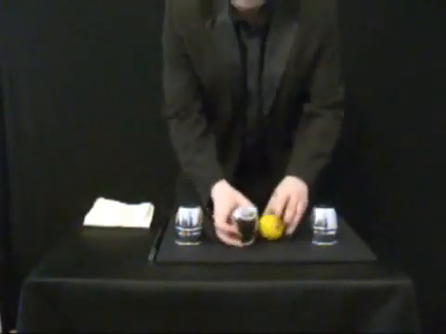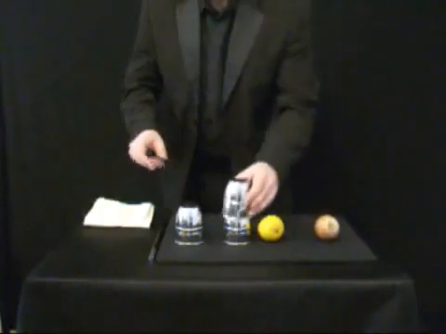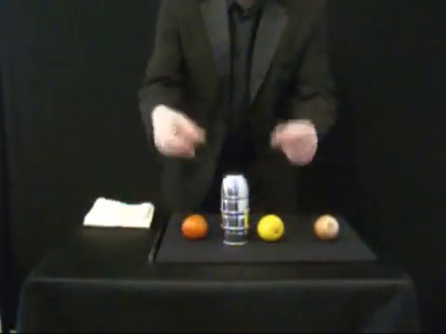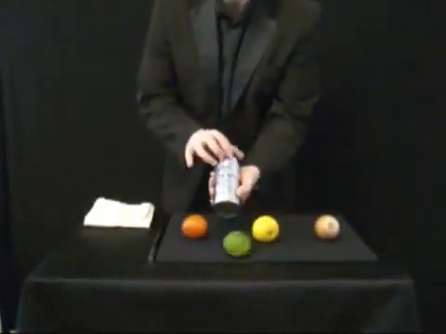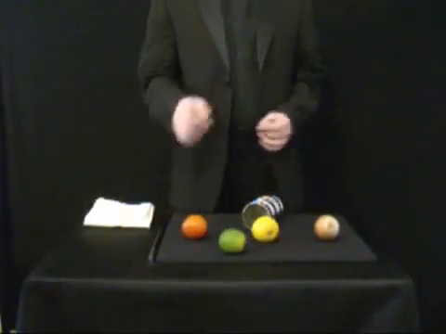And there's your lemon. And not only that, but there's your onion, there's your tomato, and there's your lime. And that is the cups and the balls.